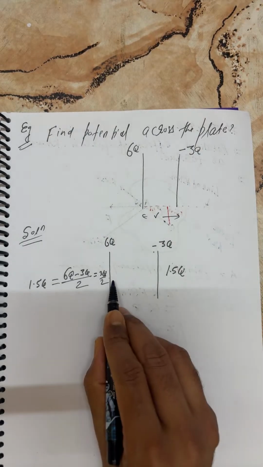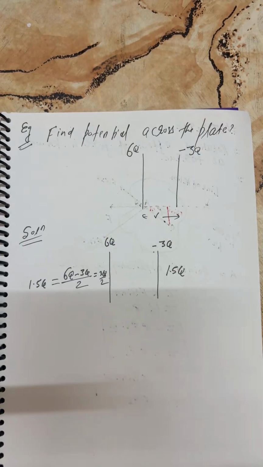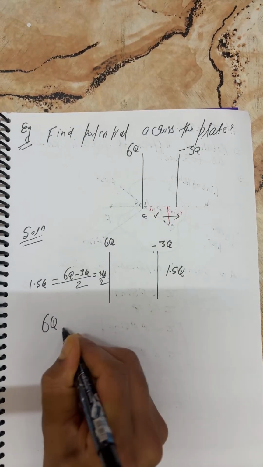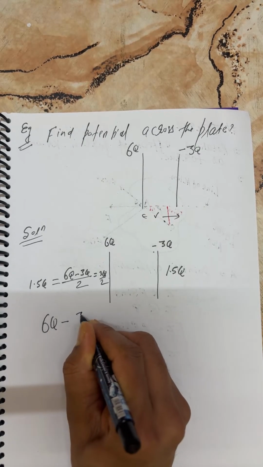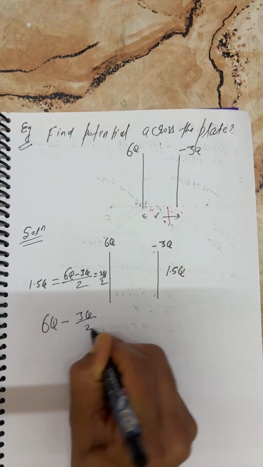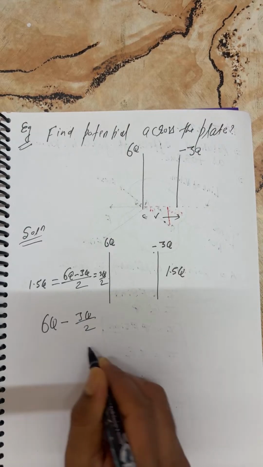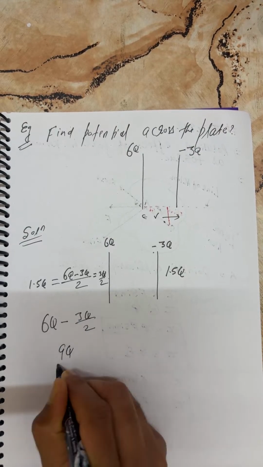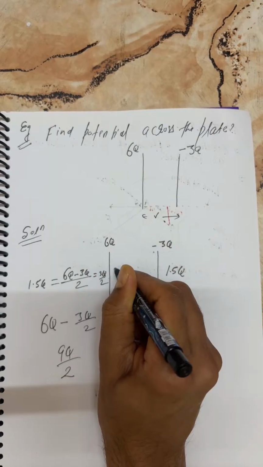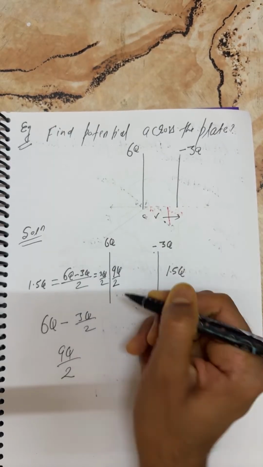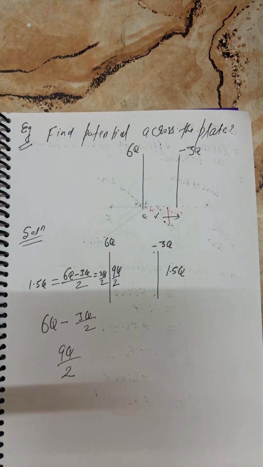So what is the charge I can see on this side of the plate? It's very simple: 6Q minus 3Q by 2. Take LCM here, 6 becomes 12. 12 minus 3 is 9Q by 2. So what is the charge over here? This is 9Q by 2.